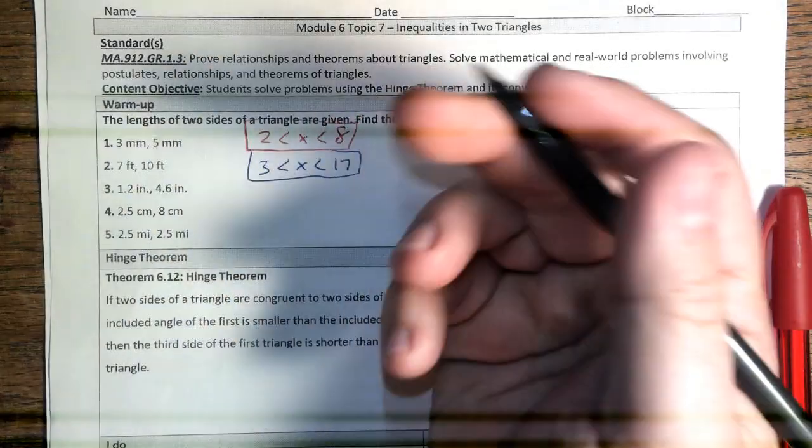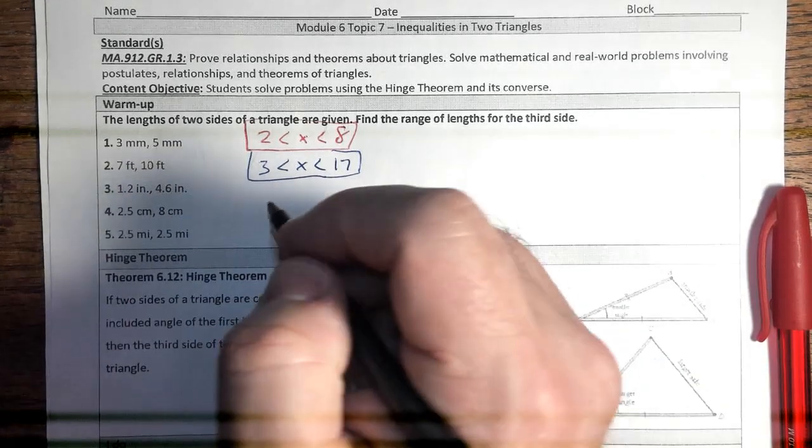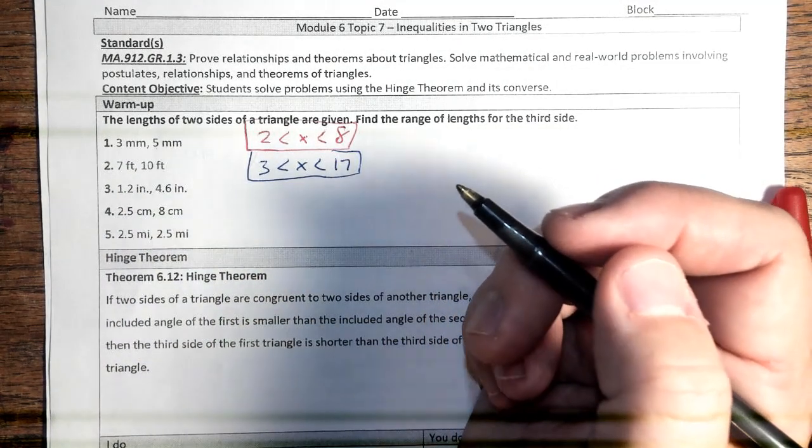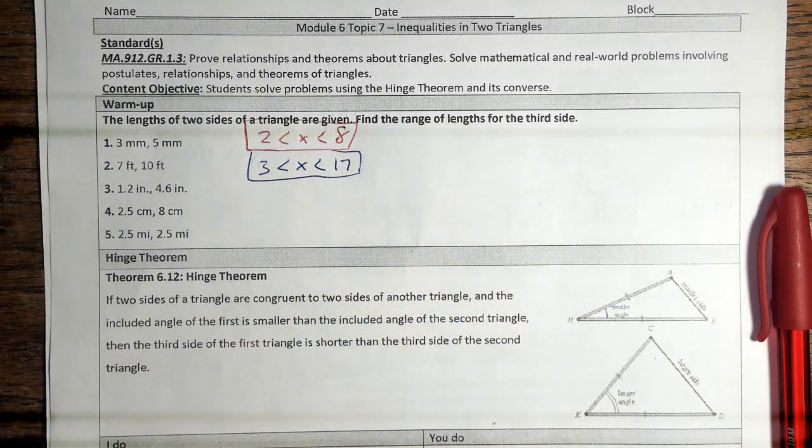Number 3, we got a decimal. No big deal. 4.6 minus 1.2. I do a lot of these in my head, some of them because I've seen the notes before. Use a calculator if you need to.